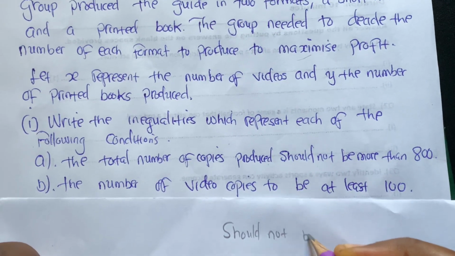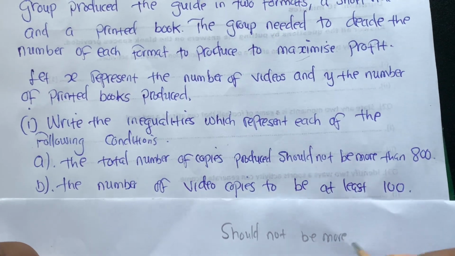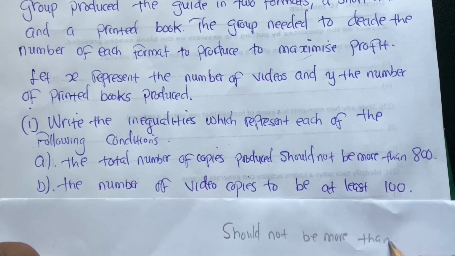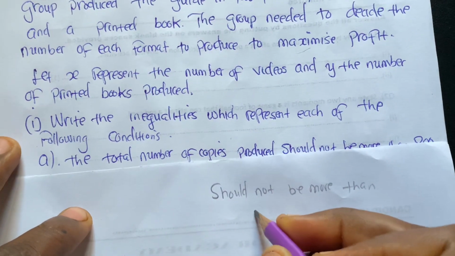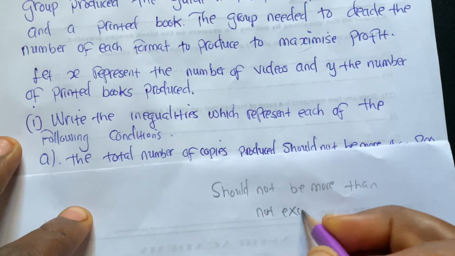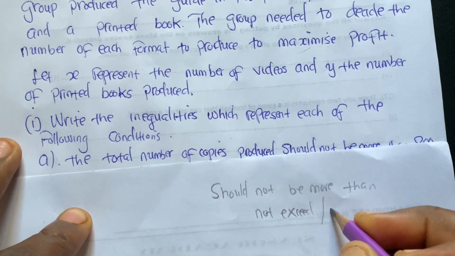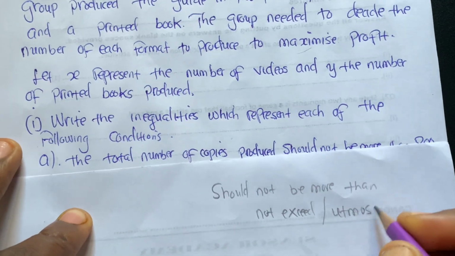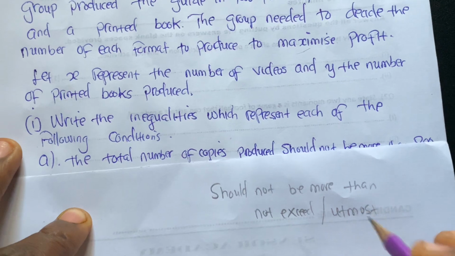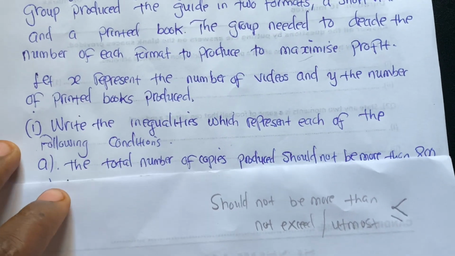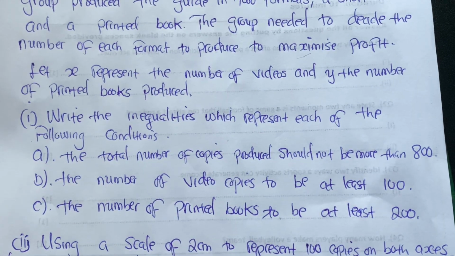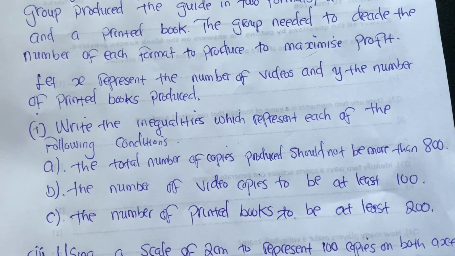This is going to be expressed as less than or equal to.